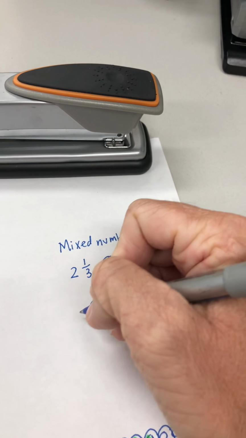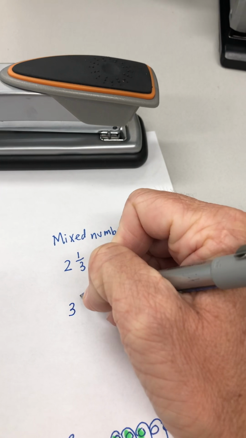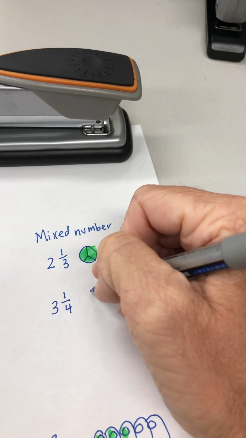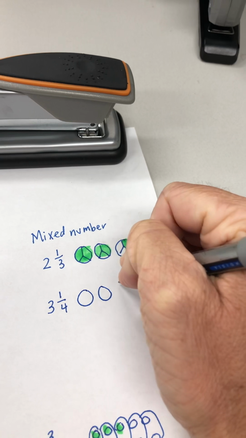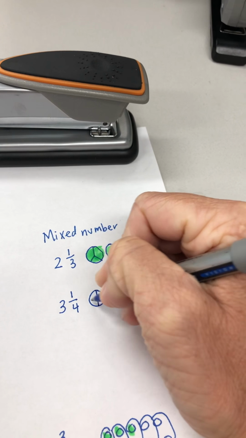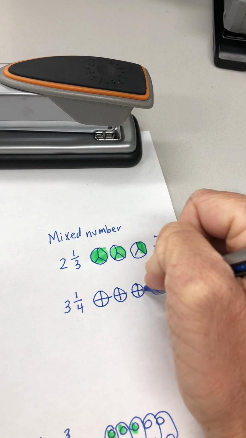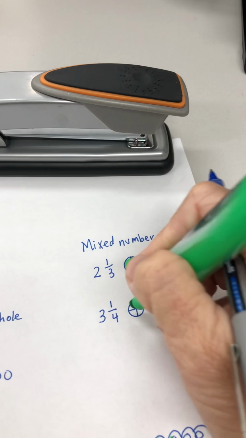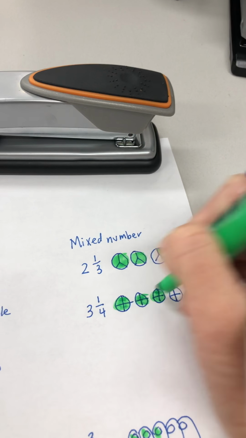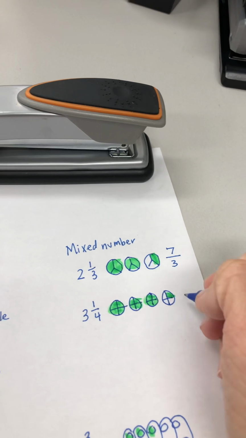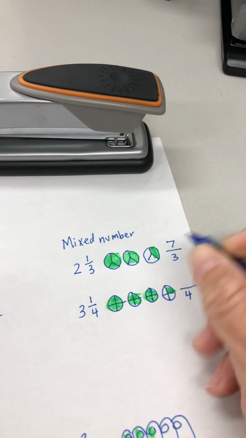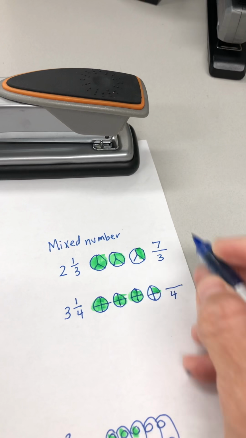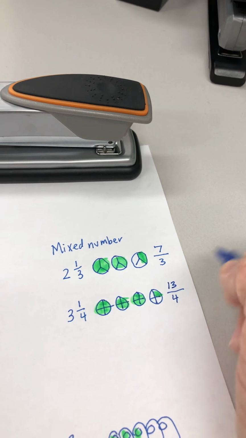All right, we'll do another one. If we had 3 1/4. Okay, again, so each whole broken into fourths. So there's my 3 wholes. I need another one, still broken into fourths. We're going to shade in 3 wholes completely, and then 1 little piece in this one. Okay, so these are fourths. How many are there? I could count 1 at a time, or I could skip count. This is 4, 8, 12, and 1 more makes 13.